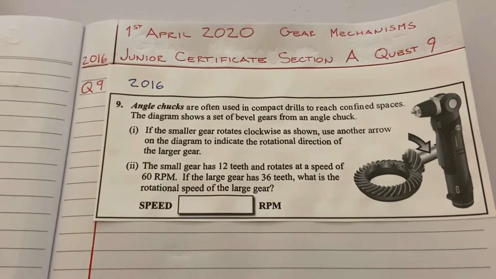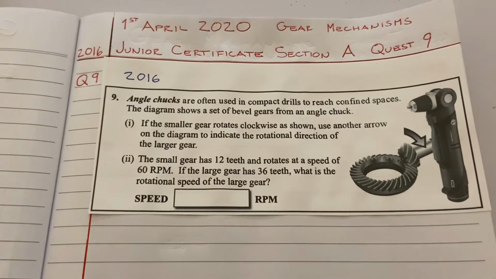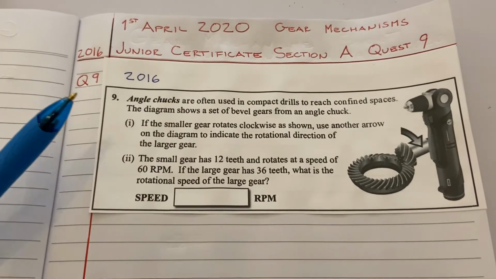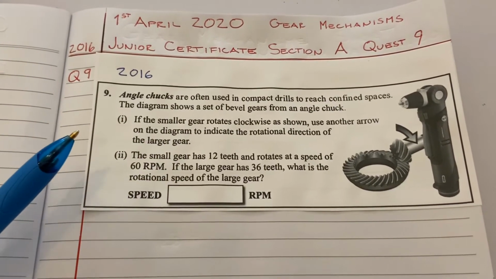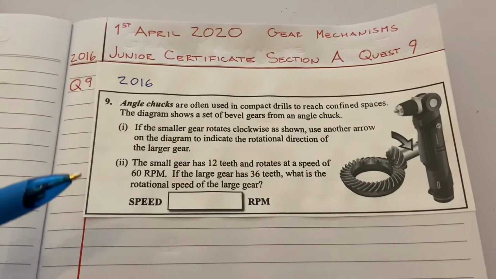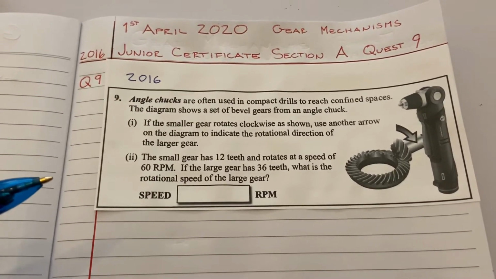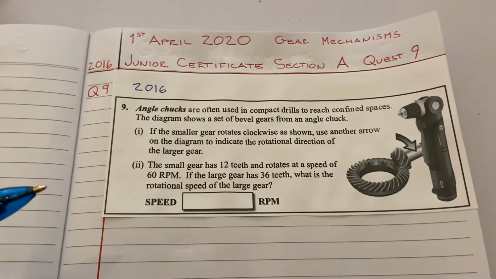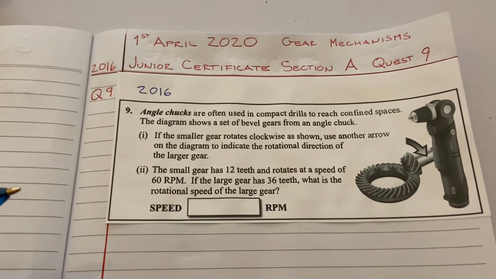Okay, so taking a look at this question that I asked you to do, it's from the 2016 paper and it's question 9 out of Section A in relation to gearing mechanisms. Now, things that we want to start working on is definitely neatness and presentation. The quality of the work that you've been handing me up is not as good as it could be.